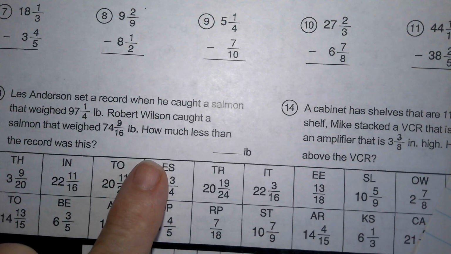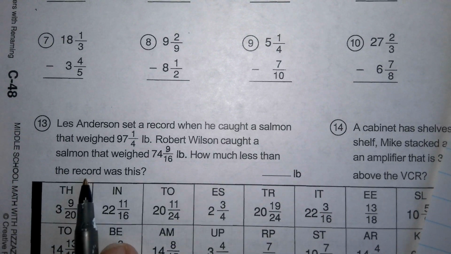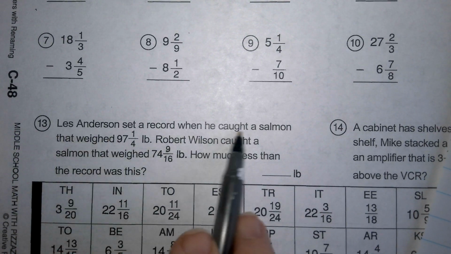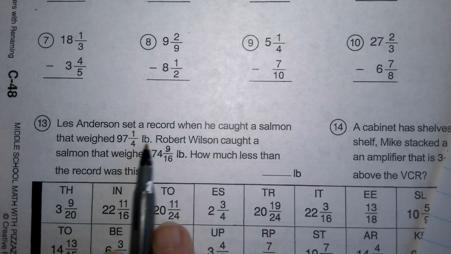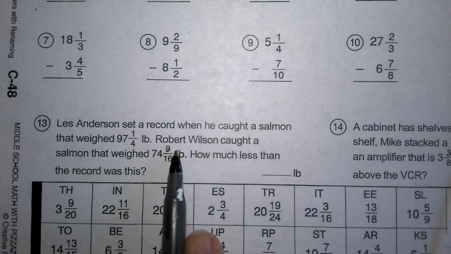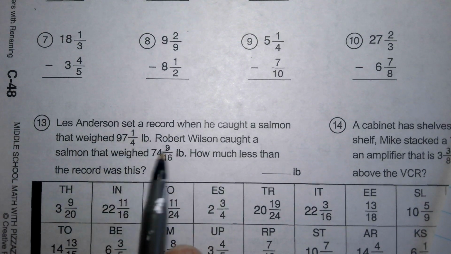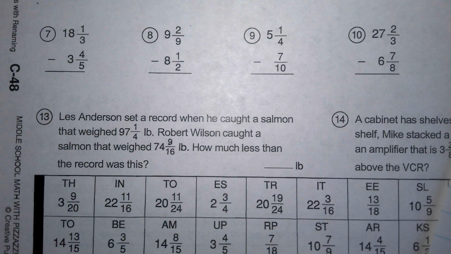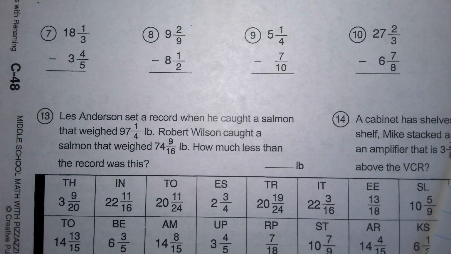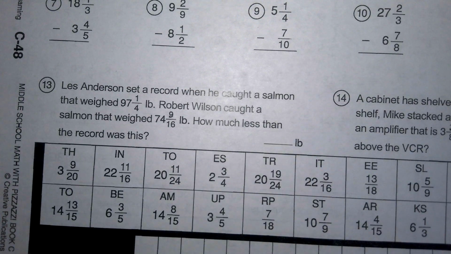So, well, this one's actually pretty easy. How much less was this than the record? So Les set a record of 97.5 pounds for his fish. Robert caught a salmon that's 74 9/16. How much less than this record was this? Who knows what we need to do? Yeah, but are we going to add or subtract? Subtract, because how much less? So this is where you can use your paper.